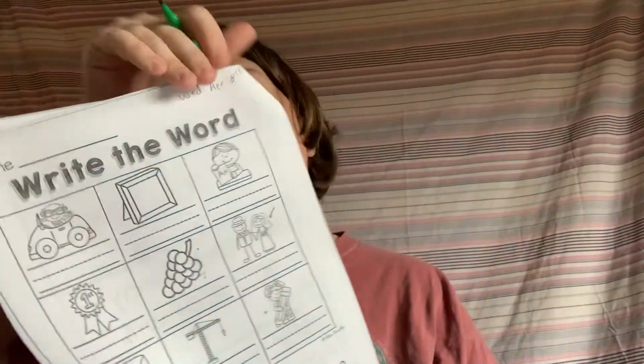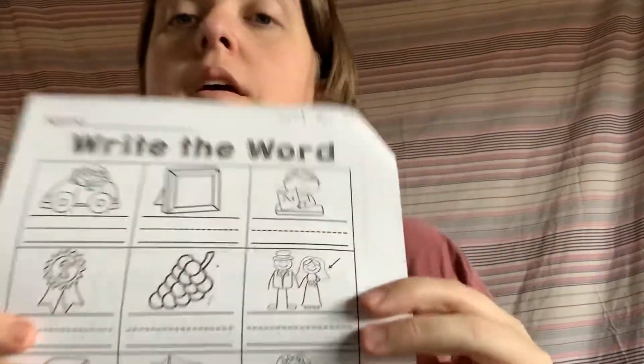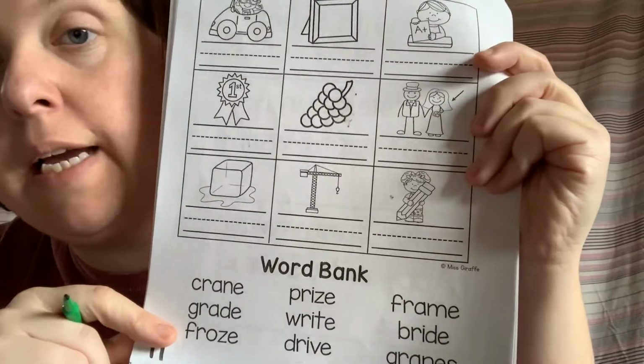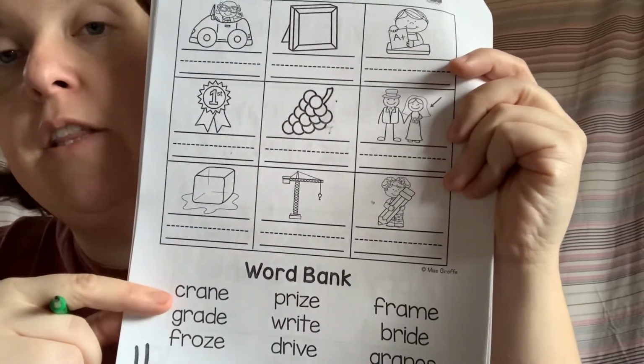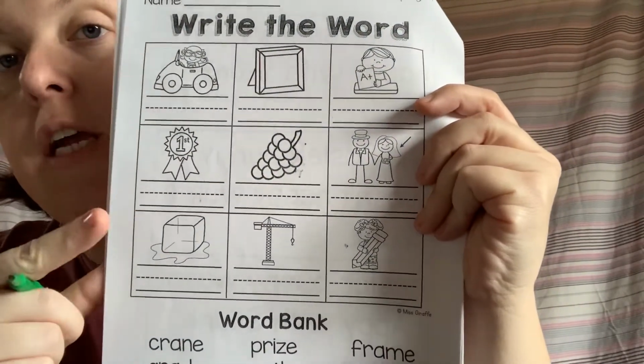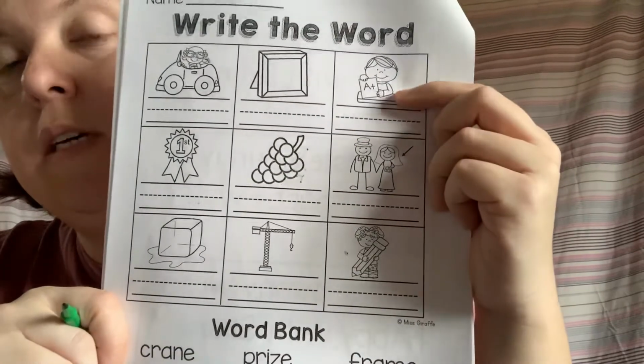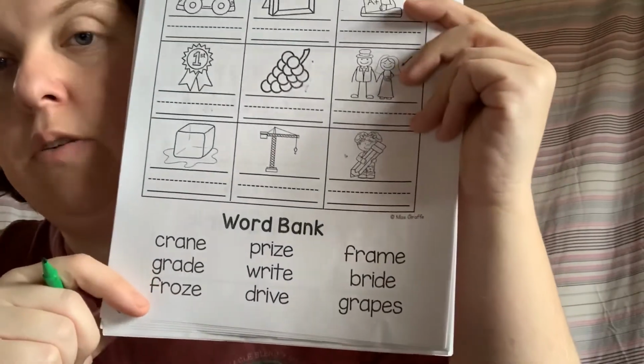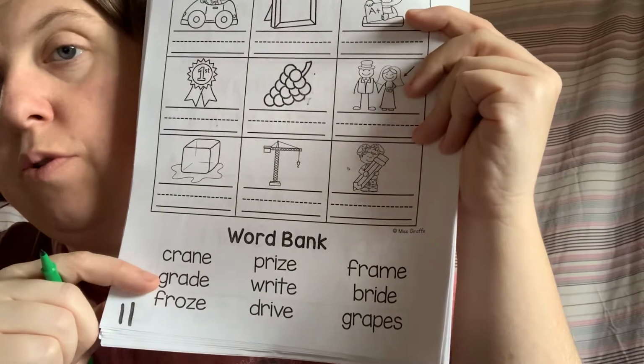All right, now we're looking at page 11. Page 11 is write the word. So down at the bottom is your word bank. You're gonna find the word that matches the picture and write it. So this one, grade. Let's go down. Grade. There it is. So I'm gonna write it on the line.